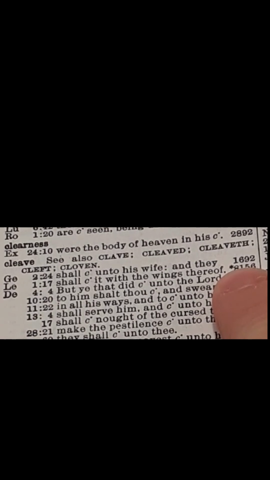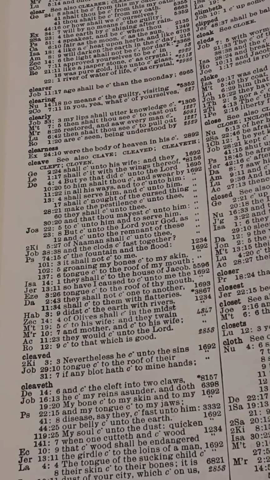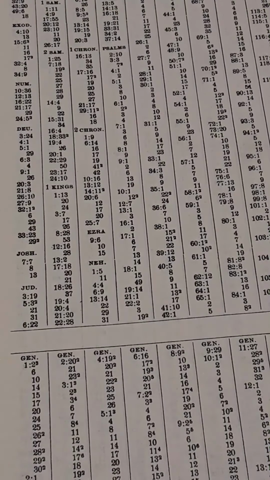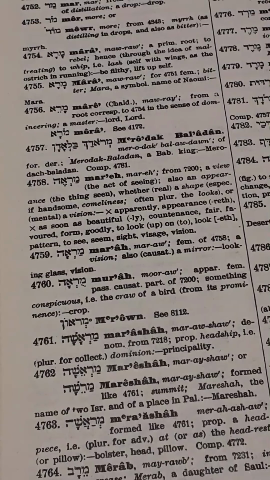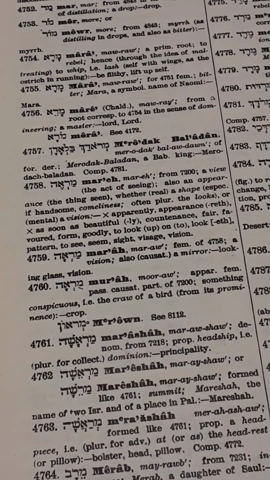So we take the word cleave, and we'll look at the number on the side here, which is the number right there, 1692. So then we're going to go into the back, all the way in the back here. Now, there are a couple of different sections in the back here. There's the Hebrew section, the Hebrew and Chaldee, and then there's also the Greek section.